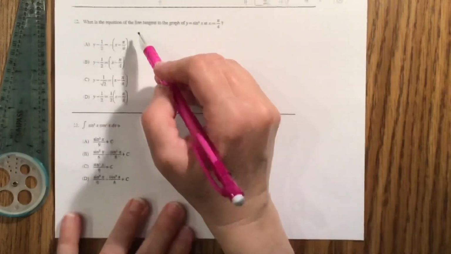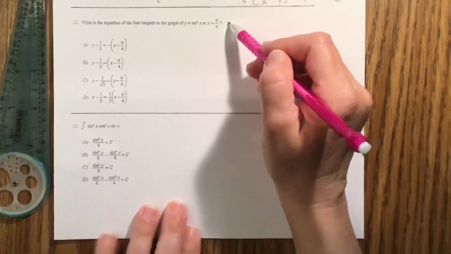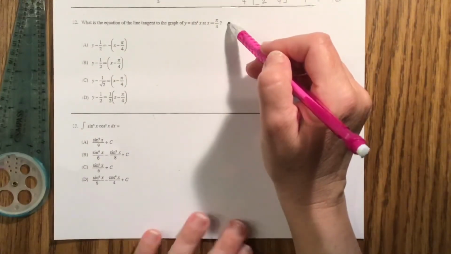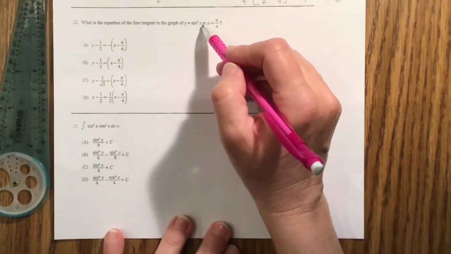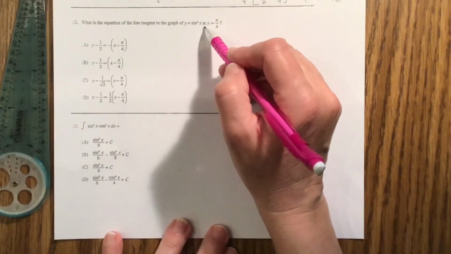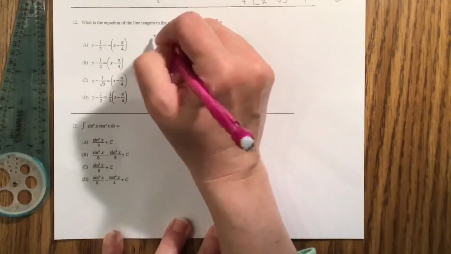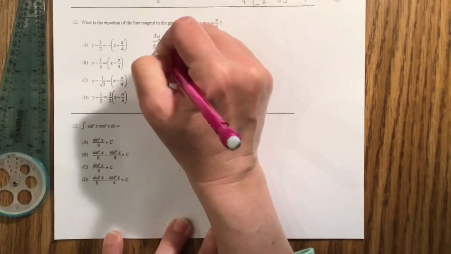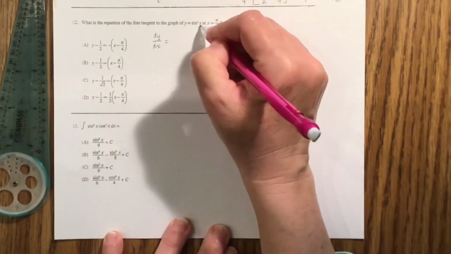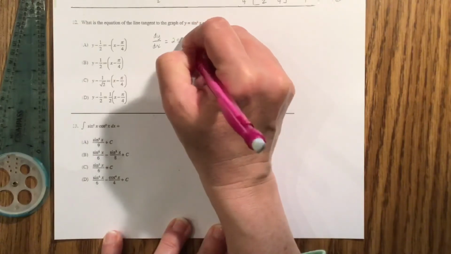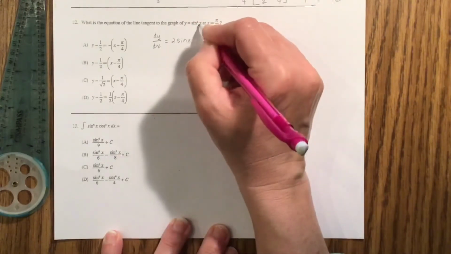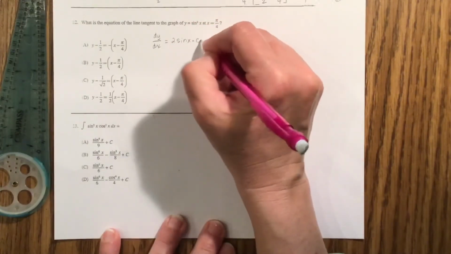Number 12, the equation of a tangent line. So I'm going to need a slope here. I have the function y equals sine squared x. So I need a derivative for slope. So dy dx, I've got a power rule first. So I'm going to go 2 times sine x and then multiply by the derivative of sine, which is cosine.